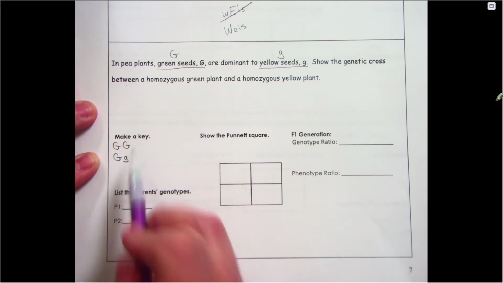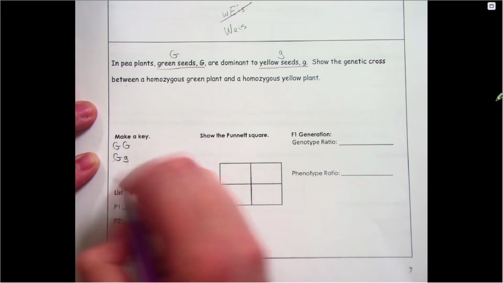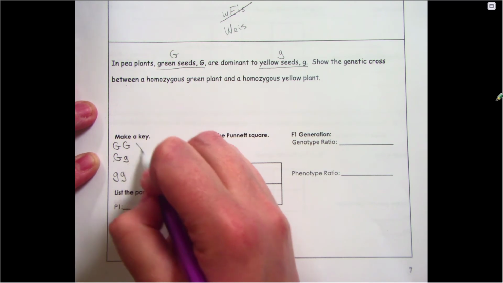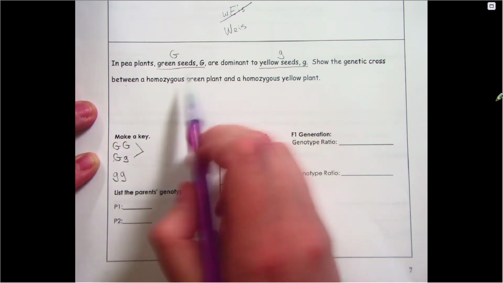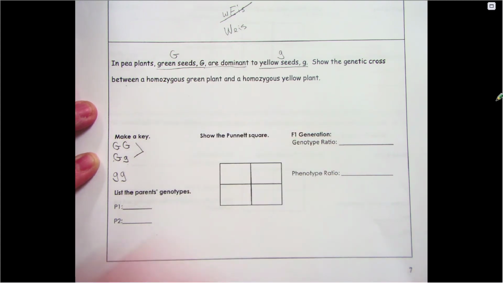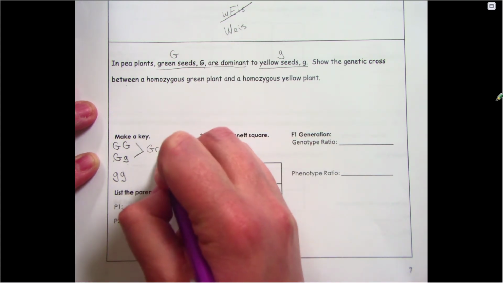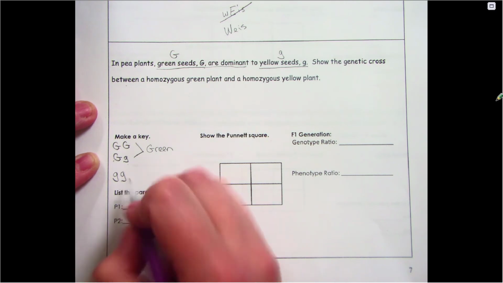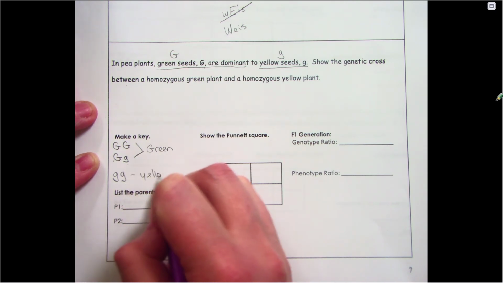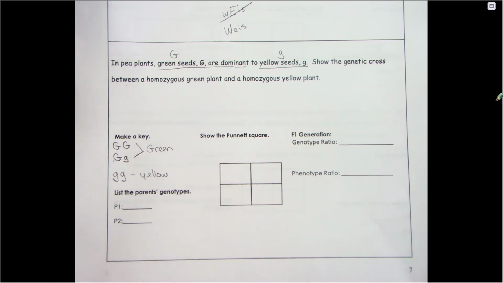So we have our homozygous dominant, our heterozygous, and then our homozygous recessive. We know that these two, because they have that dominant trait, and it says green seeds, capital G, are dominant. So that means these two allele combinations are going to be green. The bottom one, little g, will be yellow. So that's my first step.